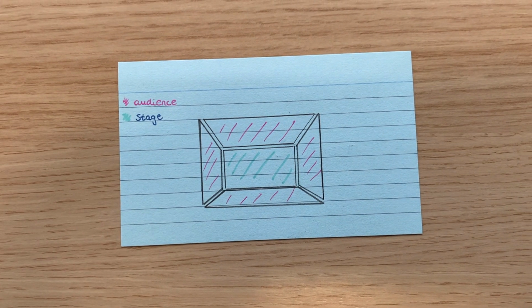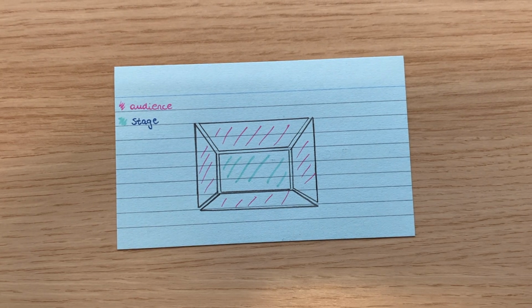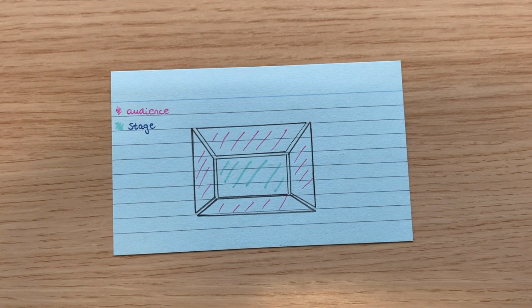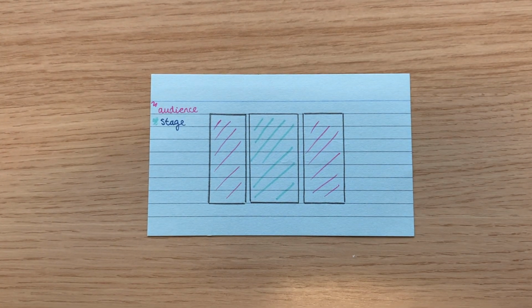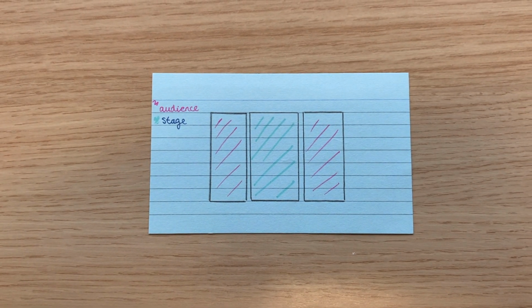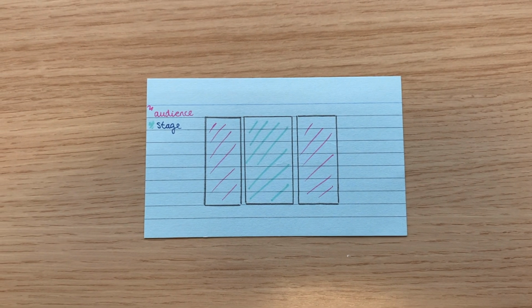Next up we have staging. There's quite a few types of stages. So first of all we have the arena stage. This is just where there's the rectangular stage in the middle and the audience can sit on all four sides of that rectangle. Traverse is like a catwalk, so if you've seen The Railway Children, then this is just exactly what that is. Just a rectangle, audience sit on the two long ends of that rectangle.